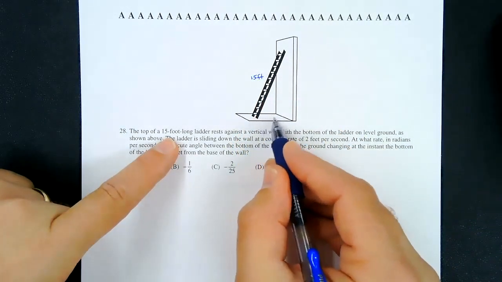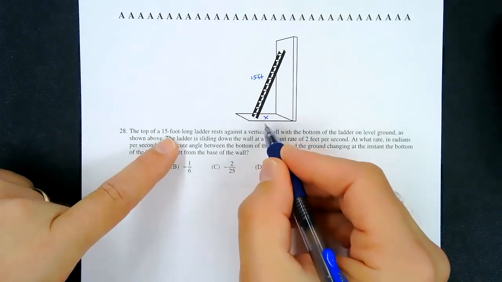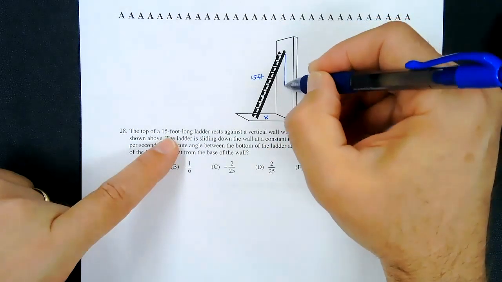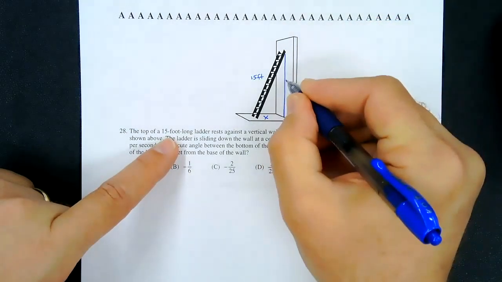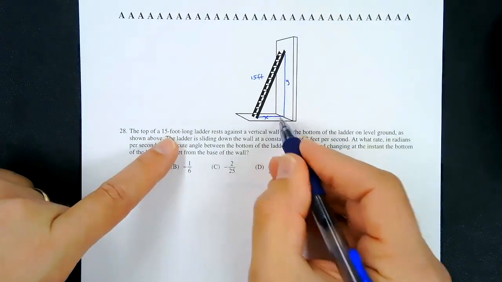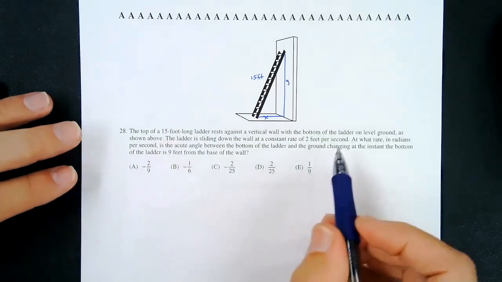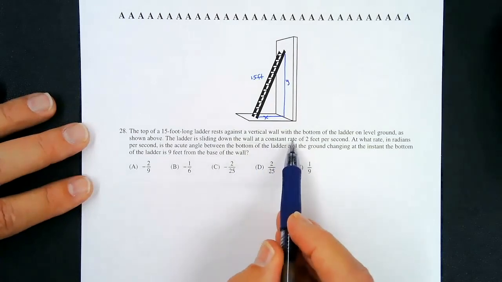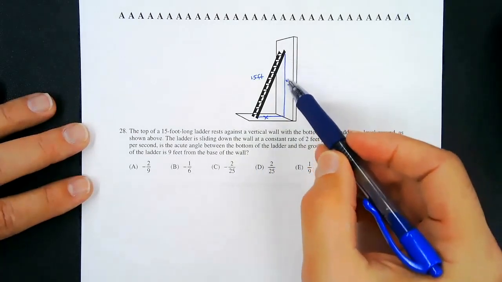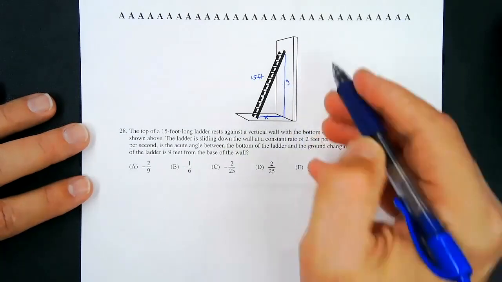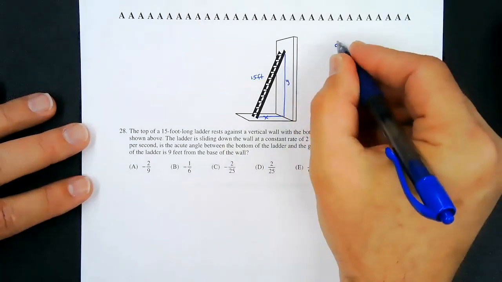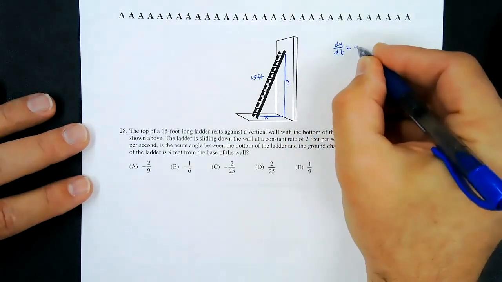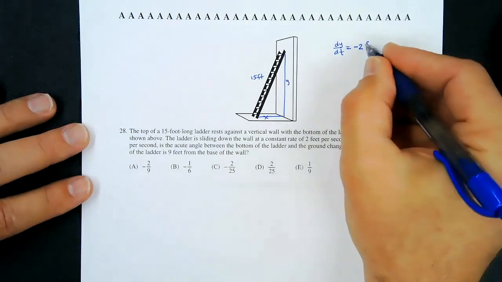This distance between here and here, I'm going to call x, and that's the horizontal distance. And this vertical distance, I'm going to call y. And I know that the ladder is sliding down the wall at a constant rate of 2 feet per second. So that's shrinking, and that's telling me my dy over dt. Because it's getting smaller, it's decreasing, so it's going to have to be negative 2 feet per second.